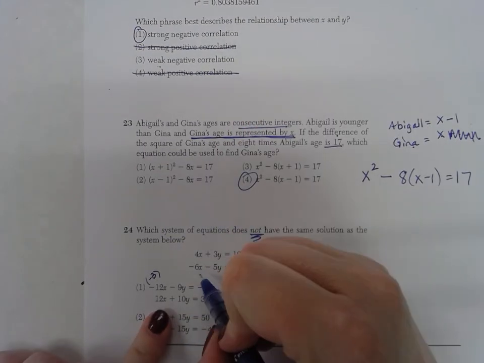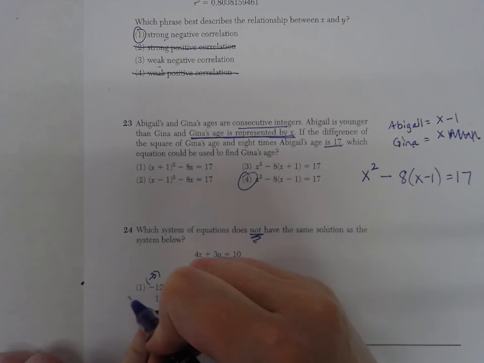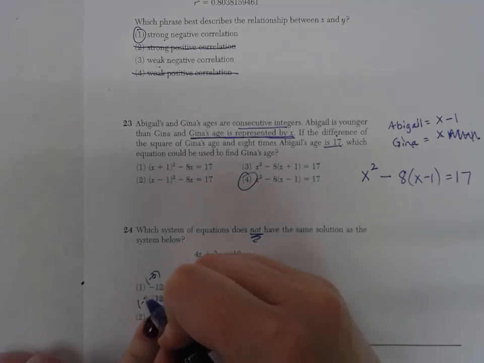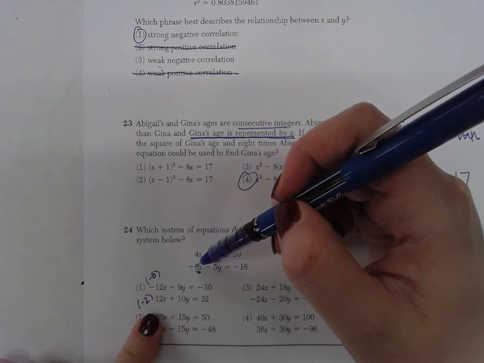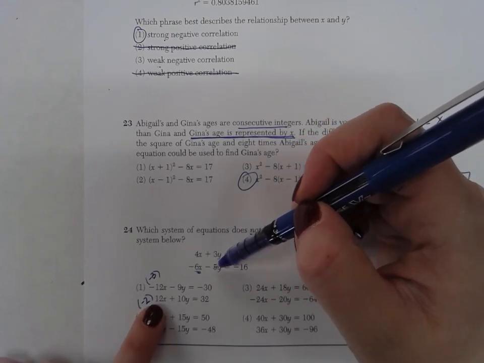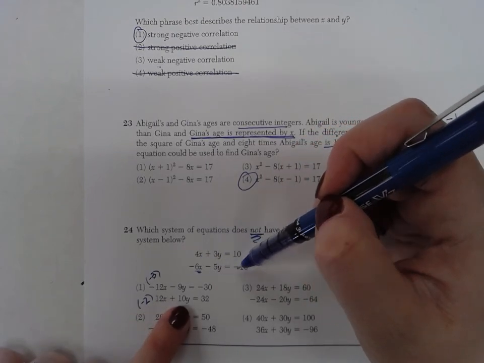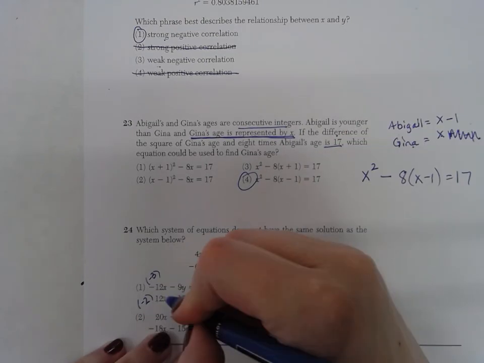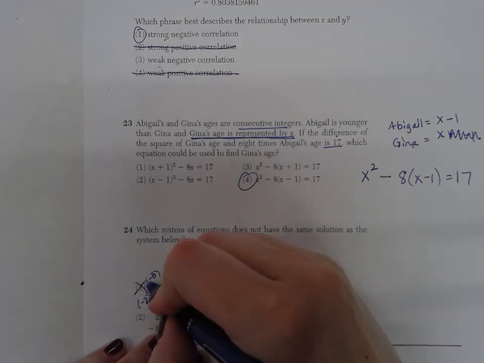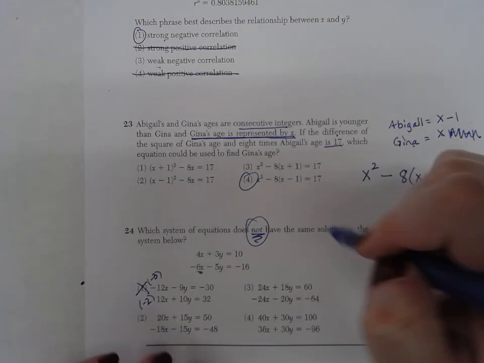To get from negative 6x to 12, they multiplied by negative 2. Let's see if they did that to everything. Negative 6 times negative 2 is 12. Negative 5 times negative 2 is 10. Negative 16 times negative 2 is 32. Yes. That is a good equation. That's not my answer. I want the one that's not the same.